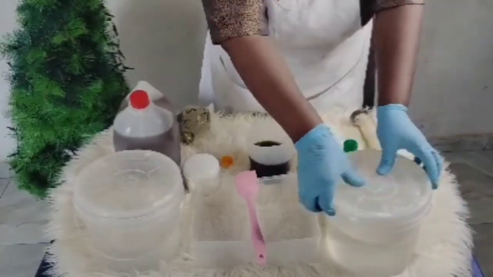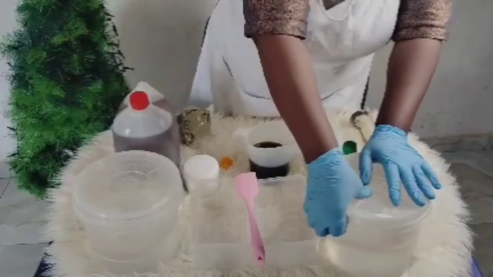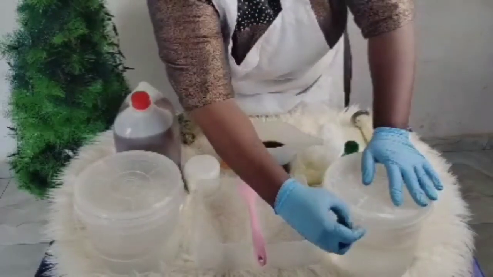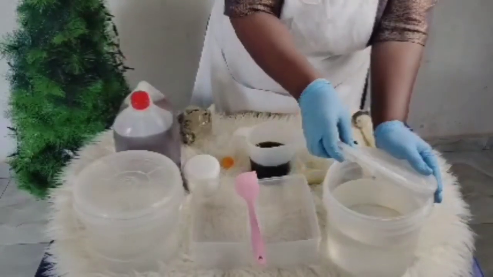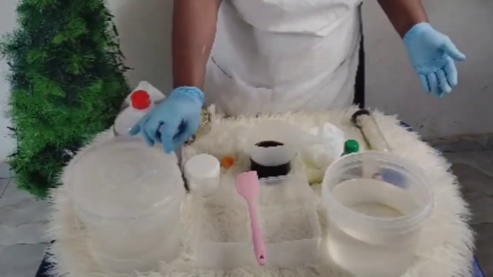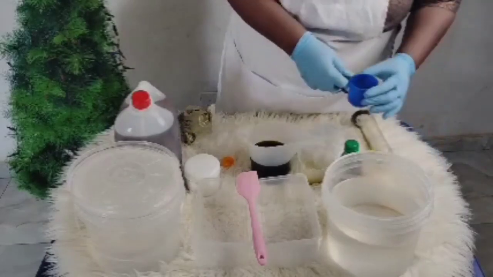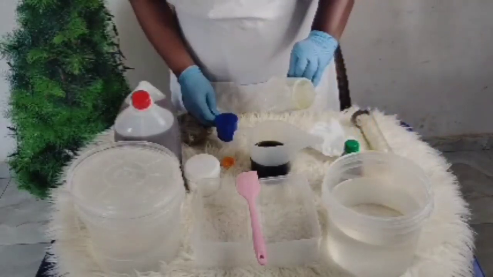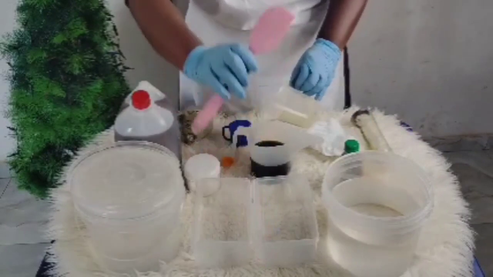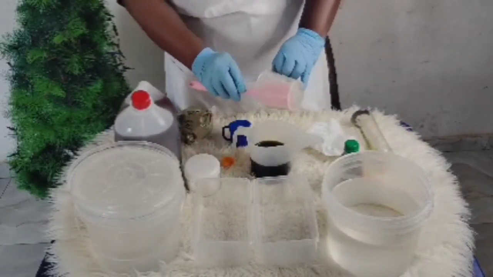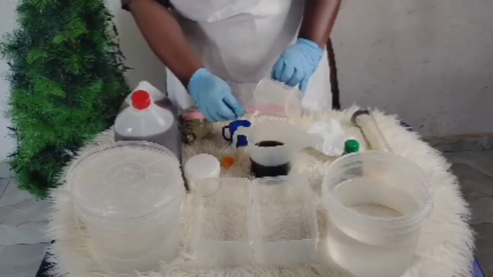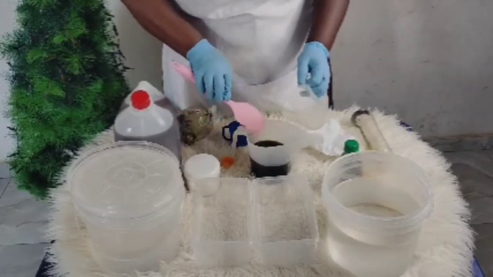I'm finding it difficult to open this because I have to cover it well so that it does not pour off while I'm moving it from place to place. So here is my fermented caustic soda. Now I'll have done half of this so that I can use my oil for something else.